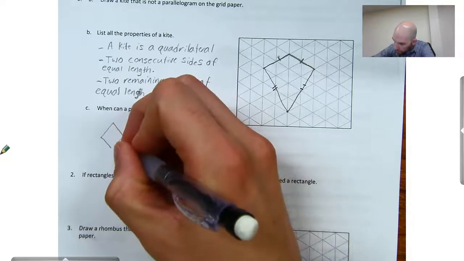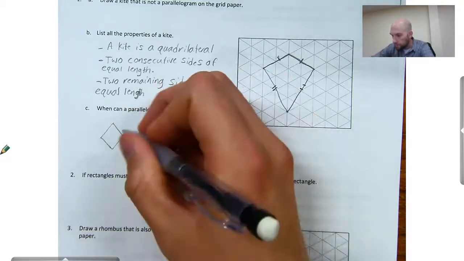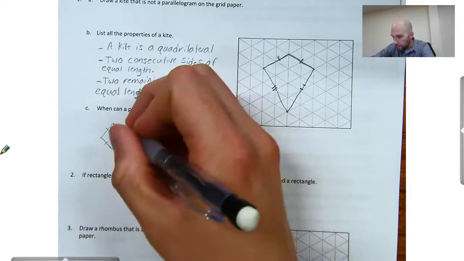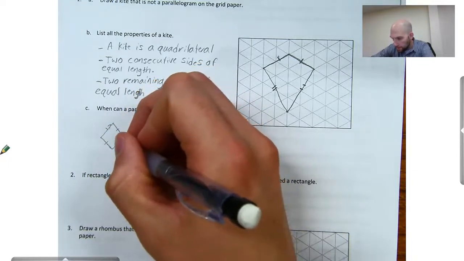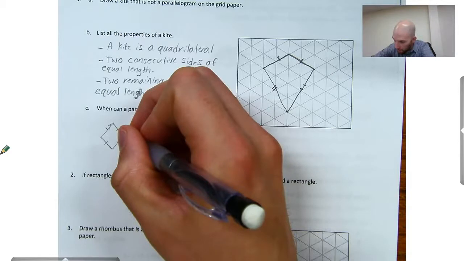I'm trying to draw the best I can here to make all these sides the same length. Because if we had all sides the same length, and this side and this side were parallel, and this side and this side were parallel, then we would have a parallelogram that's also a kite.